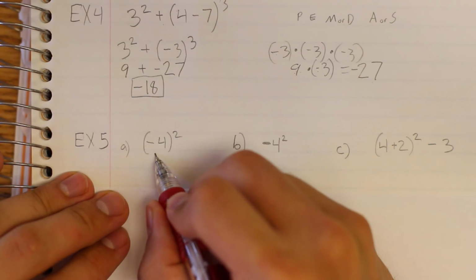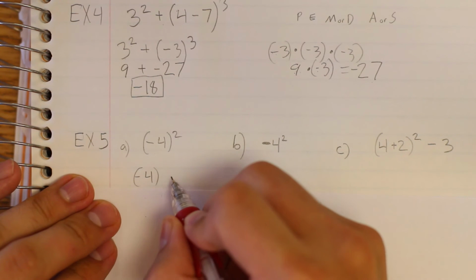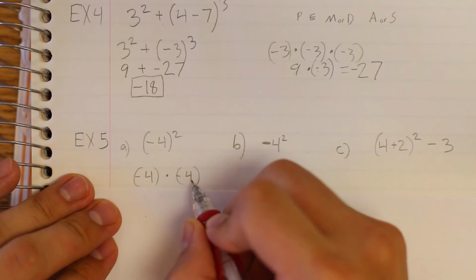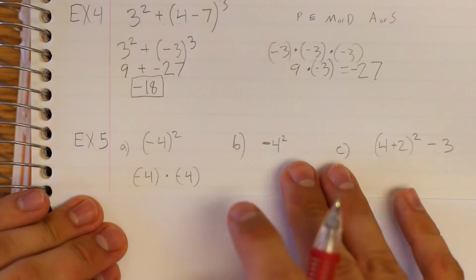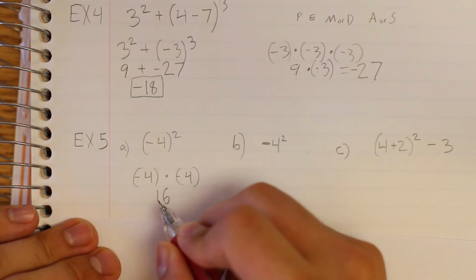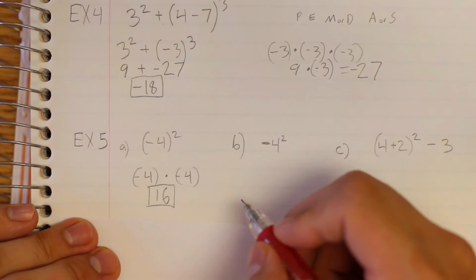So this one says I have negative 4 times 2. Well, that's the same as saying negative 4 times negative 4. So 4 times 4 is 16. Negative times a negative is a positive, okay? So that is our answer.